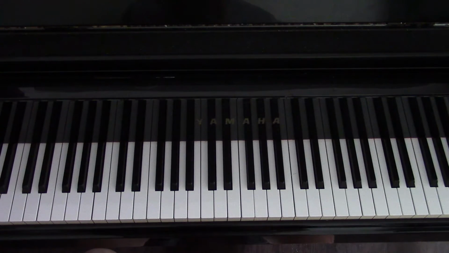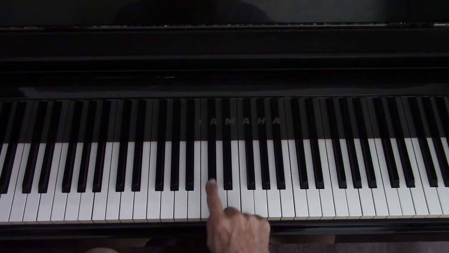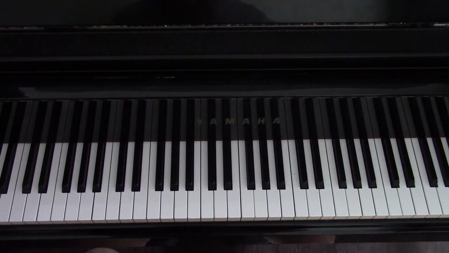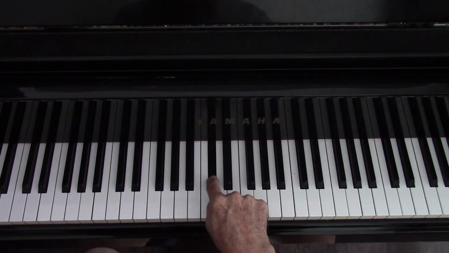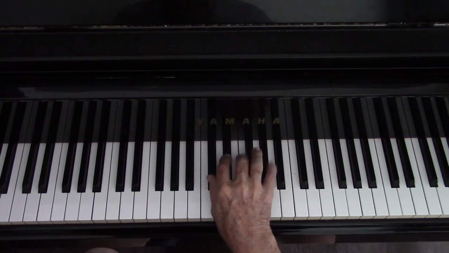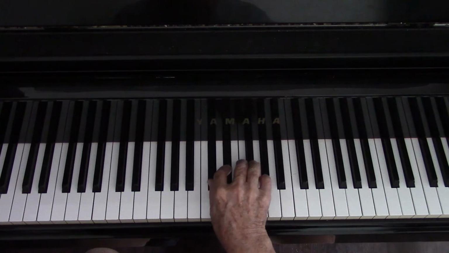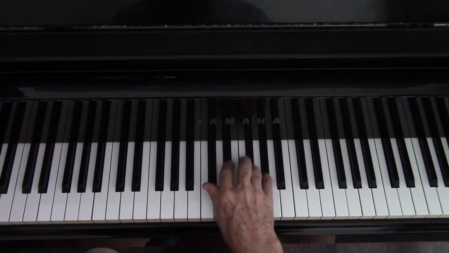So then you will have essentially, I don't know, if you call it C sharp and then play a D flat scale and a C sharp scale, there's two scales there, but it's the same keys. 1 to 2 is a whole step, 2 to 3 is a whole step, 3 to 4 is a half step.